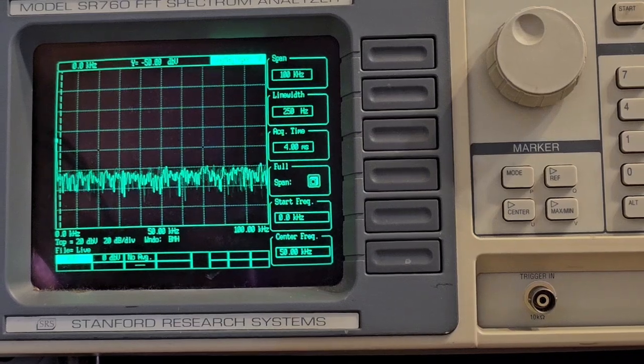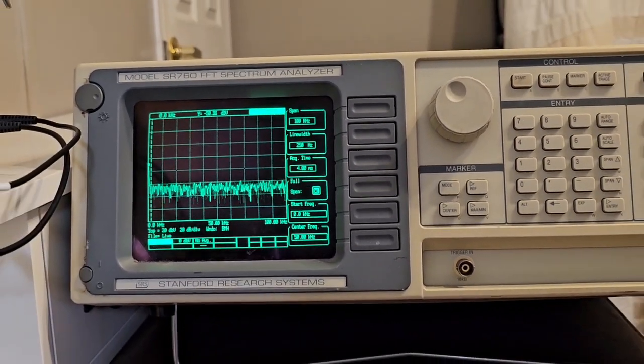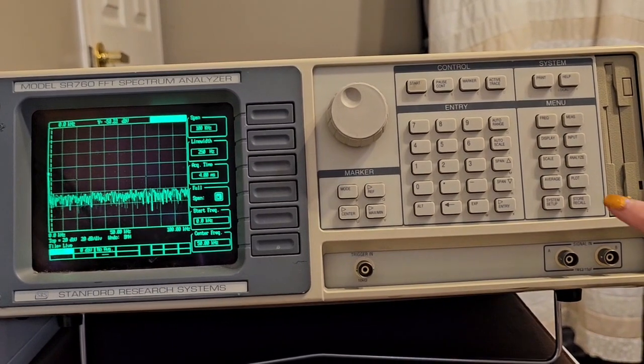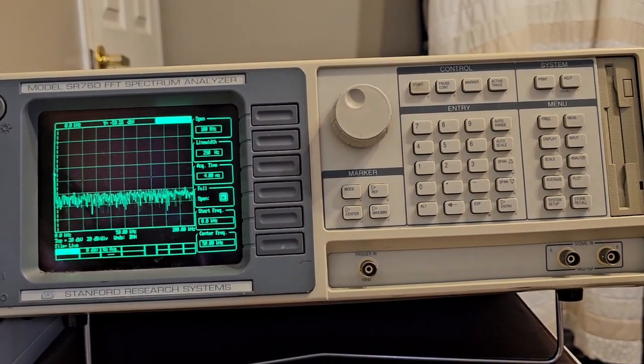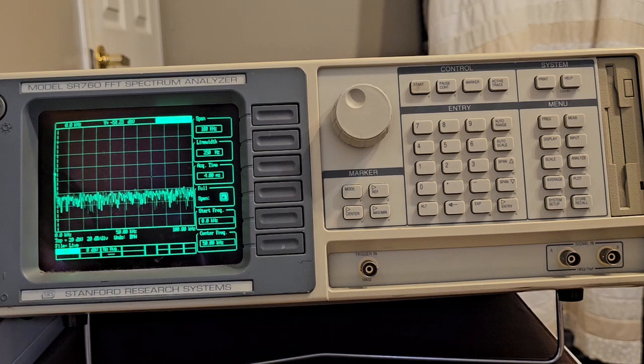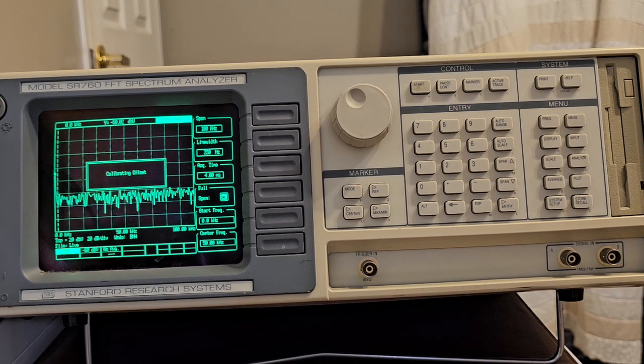You can see that over here. Right here. And then it weighs 36 pounds. It's 17 by 6.25 by 18.5 inches in dimensions.